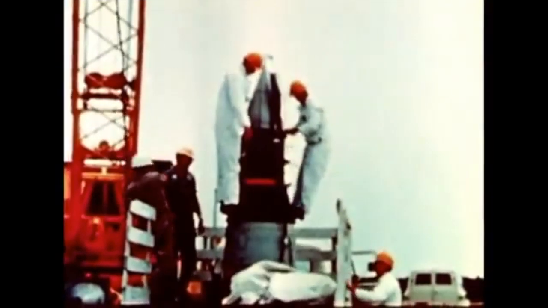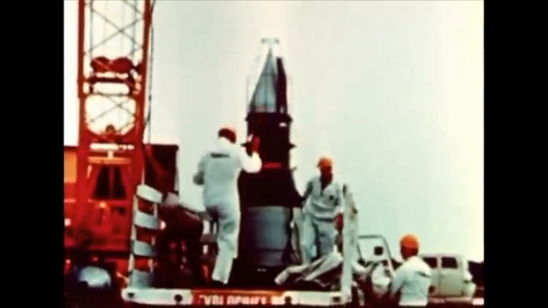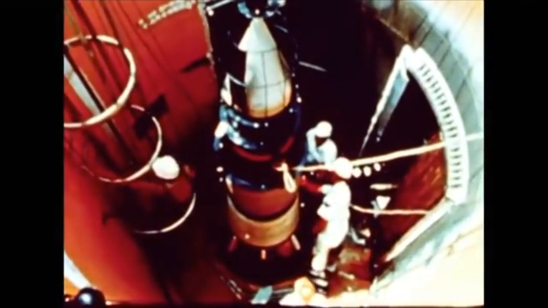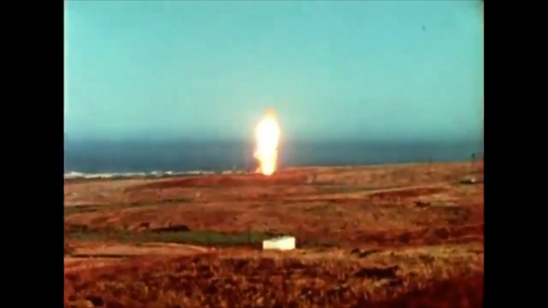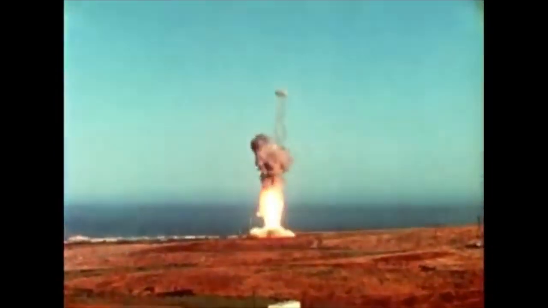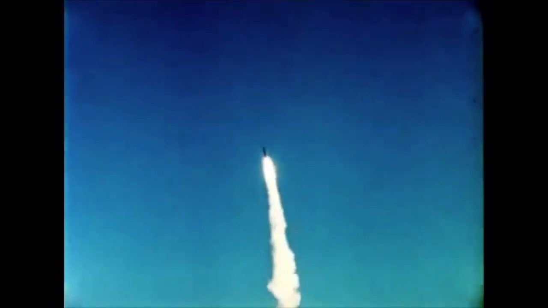The Minuteman, a new land-based intercontinental ballistic missile. It was made more survivable by burying it underground in concrete-hardened silos. Only a direct hit could destroy it. 1,000 were deployed throughout the Midwest. Together, the three systems came to be known as the Triad.